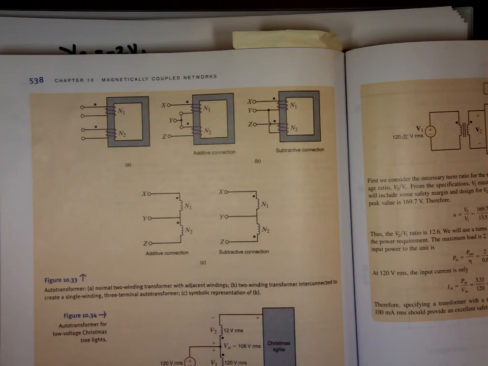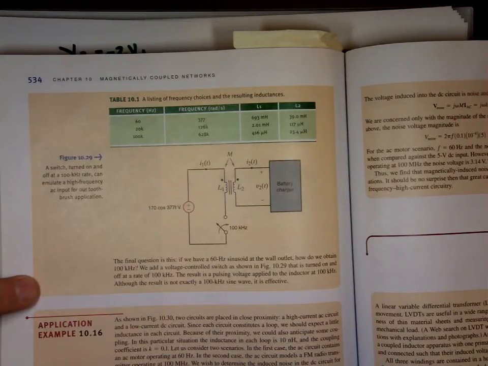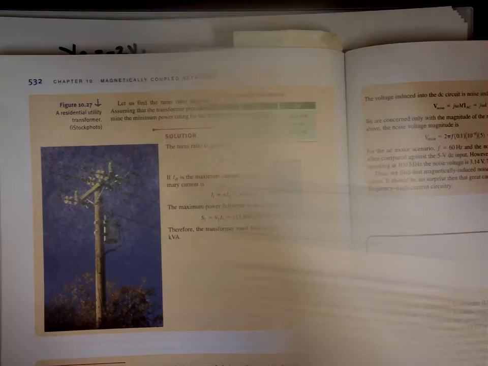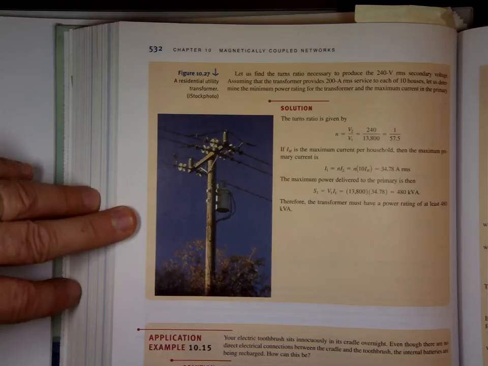Do you have any other pictures? Not really. Just really looking at, in the street there, transformers. That's what you and I see. That's your transformer right there.